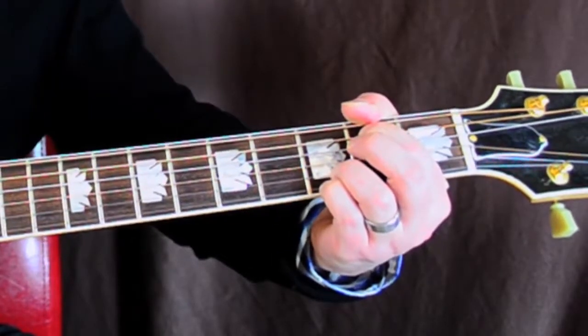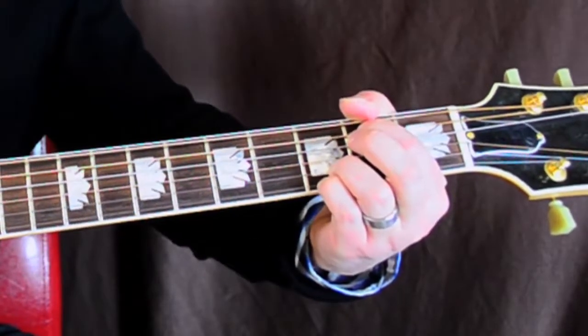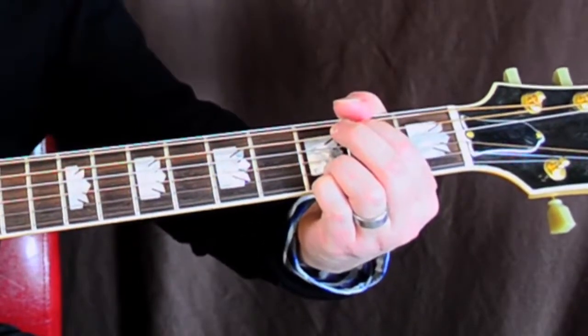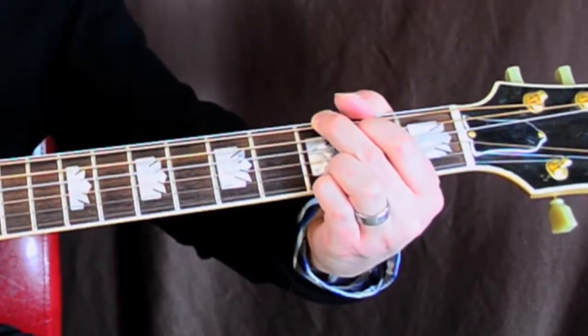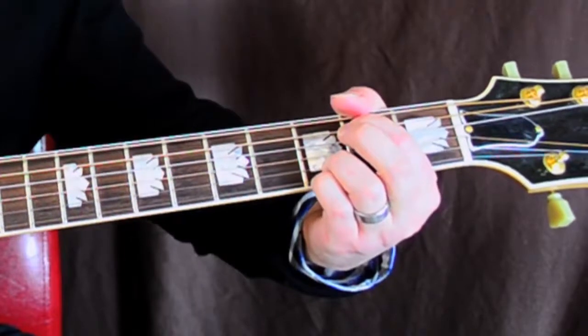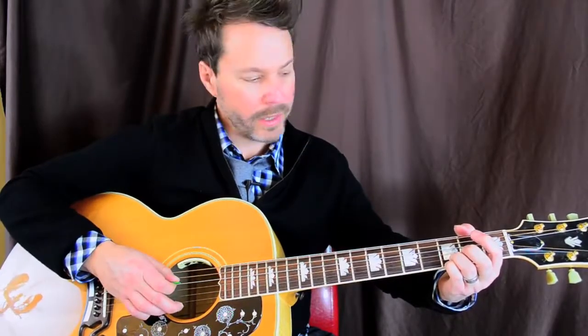That's a G with a B in the bass, because we're taking out the G from the bass note. Here's a regular G, here's a G with a B in the bass, regular G.